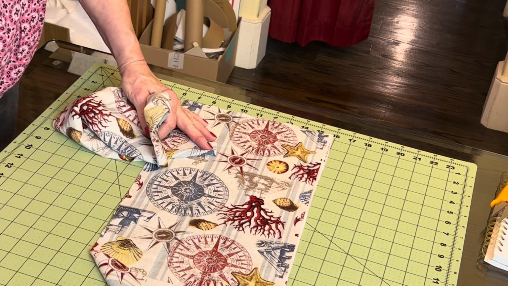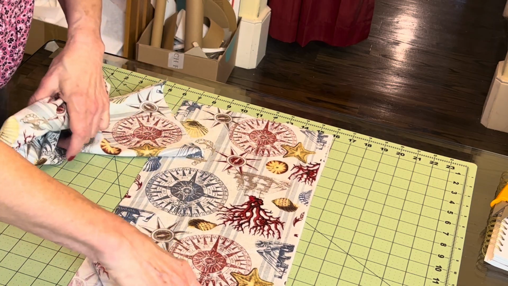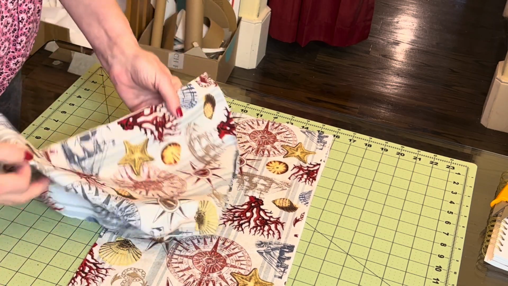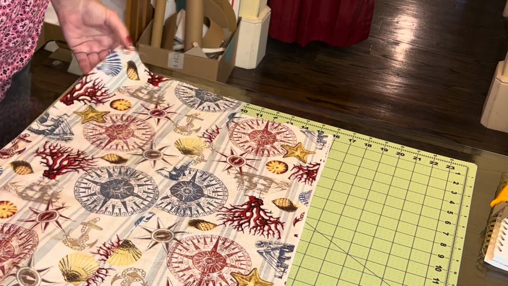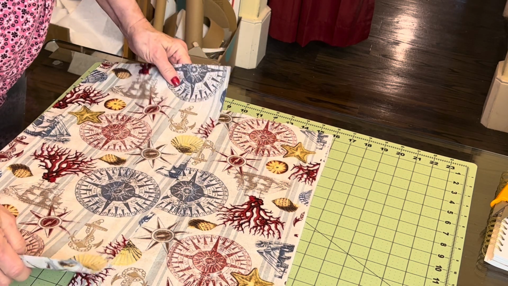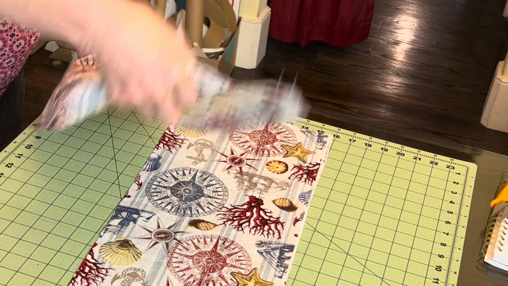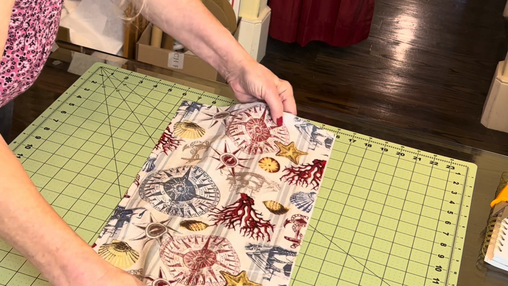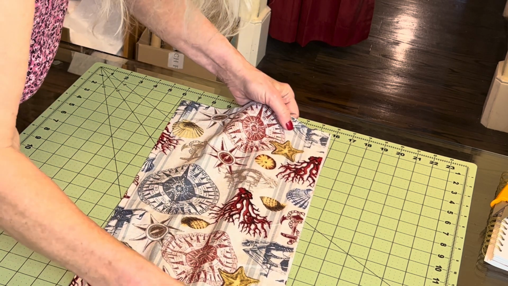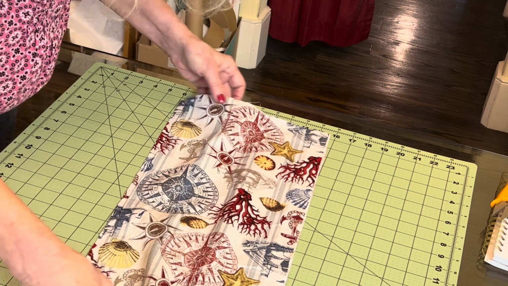I need to cut them 7 inches tall. Let me get them faced in the same direction. I can cut all 4 layers at the same time. Whoops. That's not exactly right.